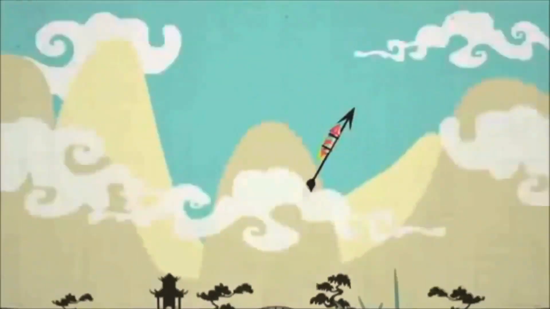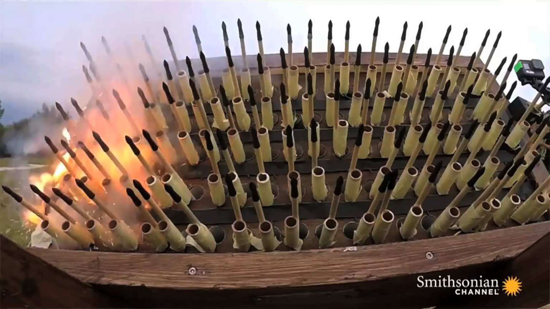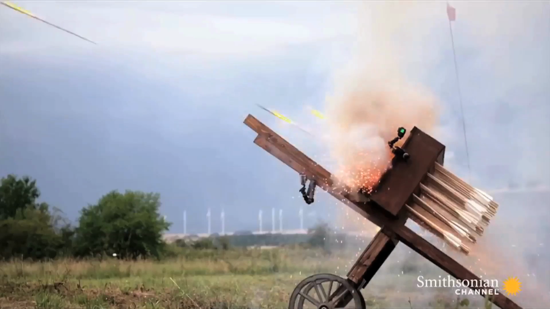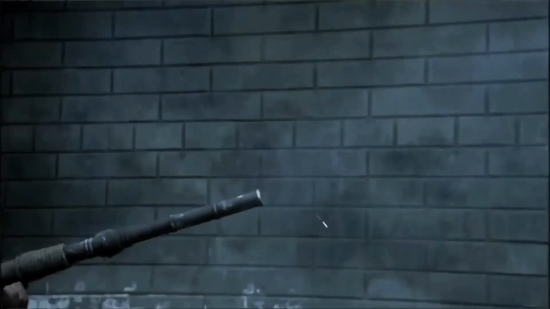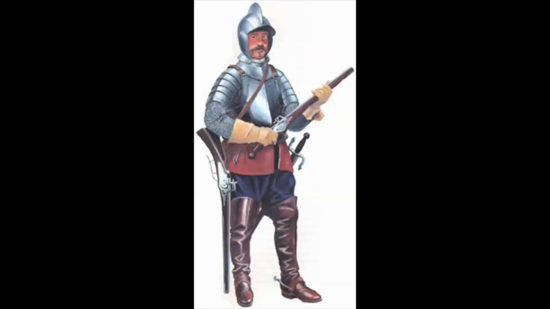As a weapon, it was first used as fire arrows, launching 300 arrows at a time. Fire lances, which were like powerful bottle rockets, and bombs. This will forever change how wars will be fought, especially when Europeans get their hands on this technology.